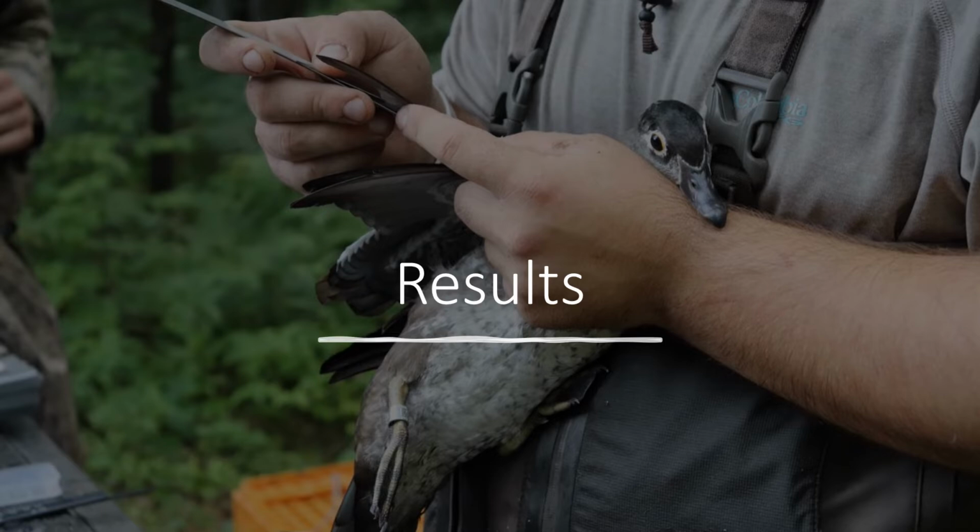We also ran tests on Julian date, but found no significant relationship, and our sample size was not sufficient to run tests on age.